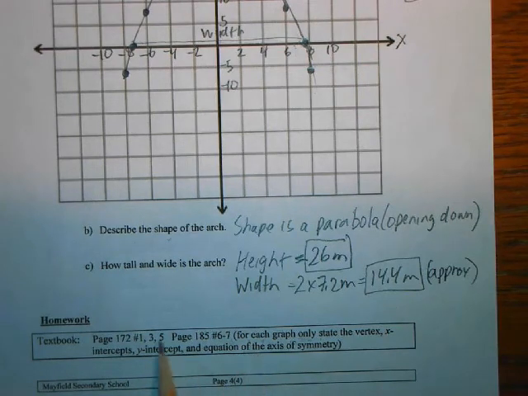Some of these earlier questions are more about tables of values: determine whether a relation is linear, quadratic, or neither. I think 5 is an application question, so it's not as bad as it looks when you see all this writing here.